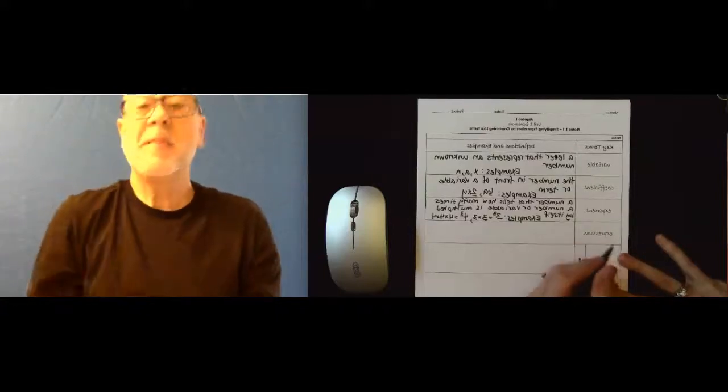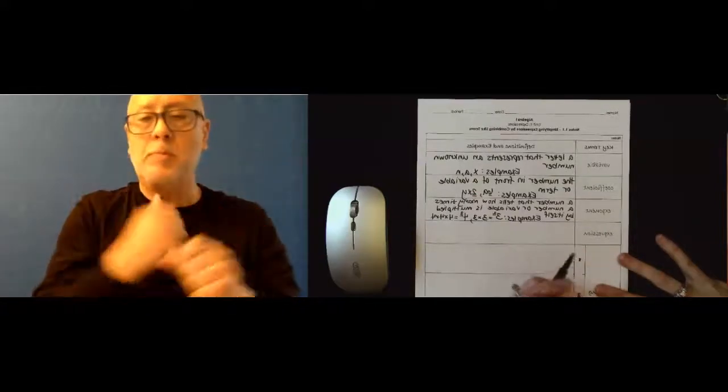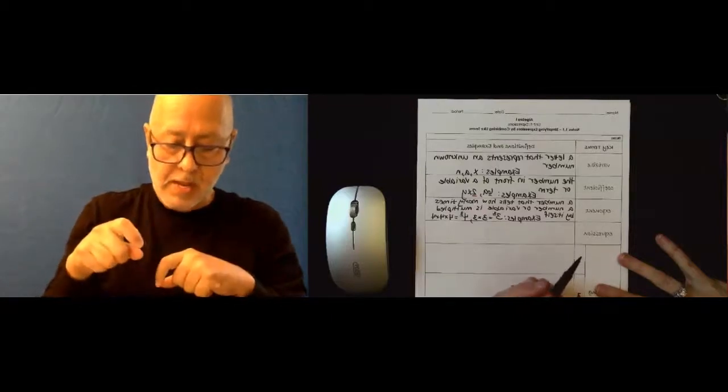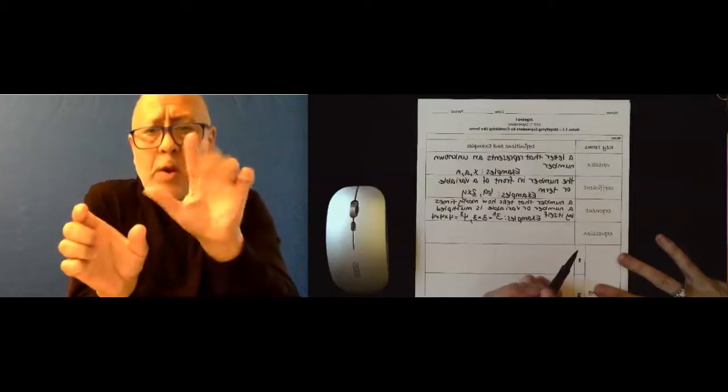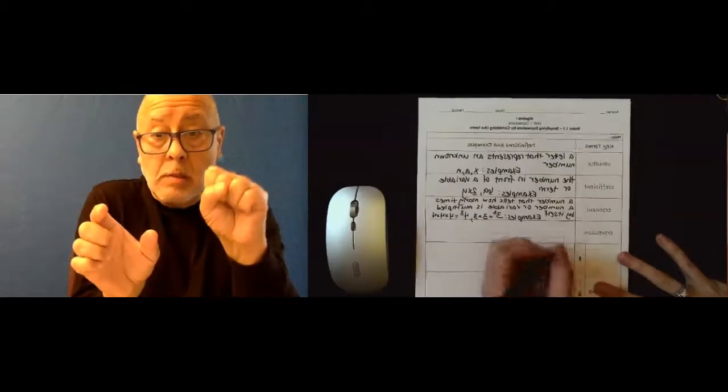Expression. This is another long one. A mathematical phrase that may contain variables, constants, and or operations.